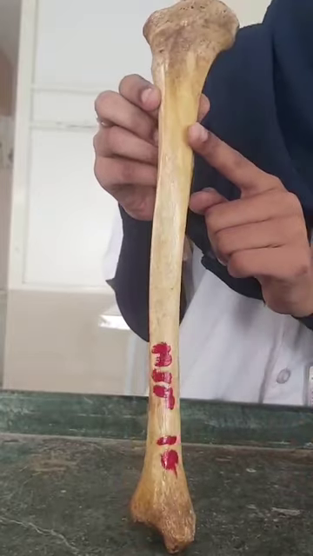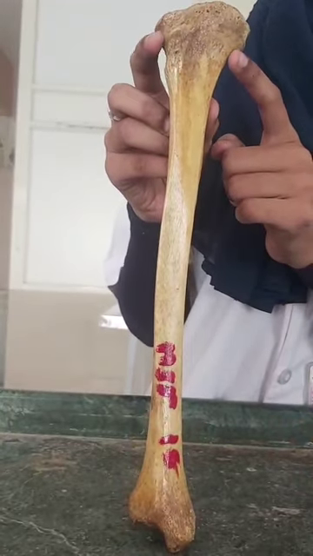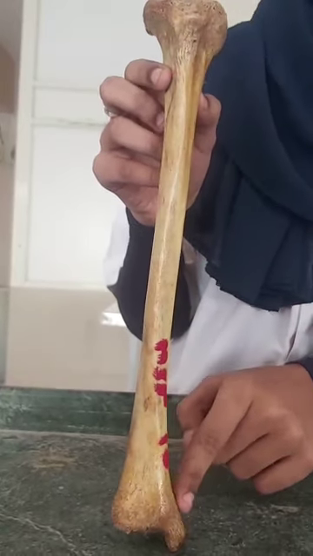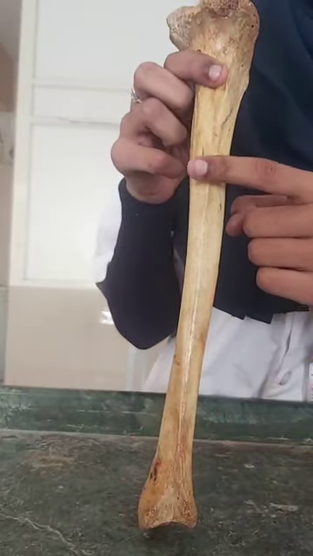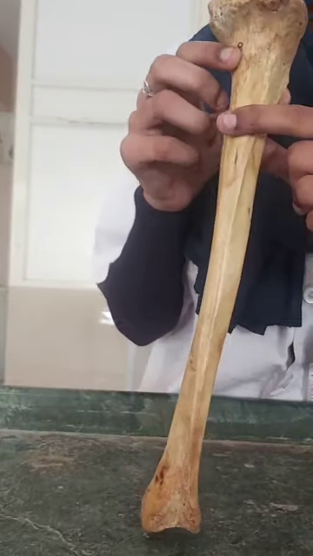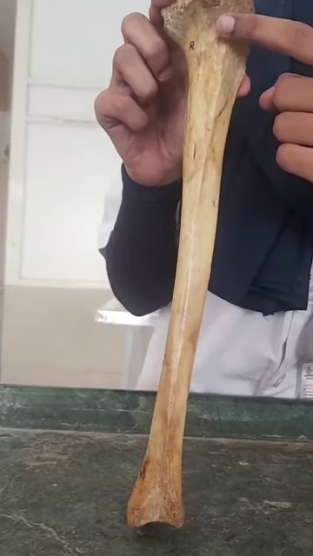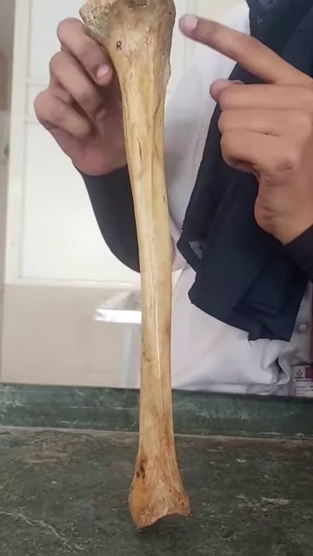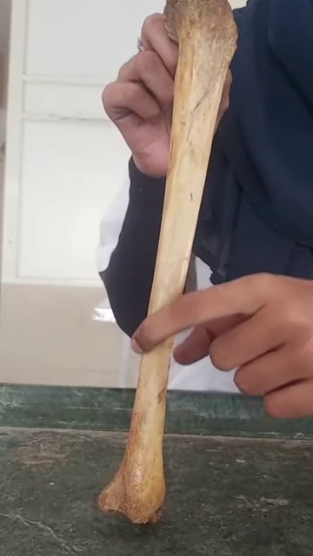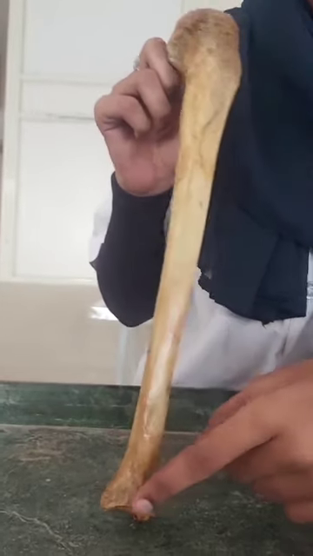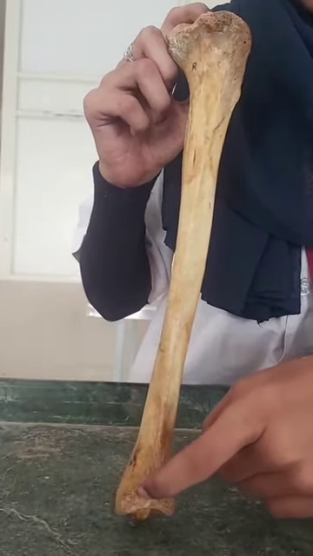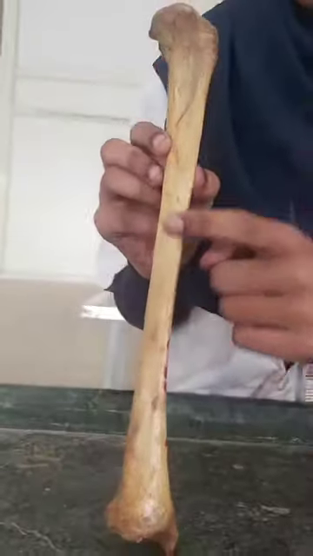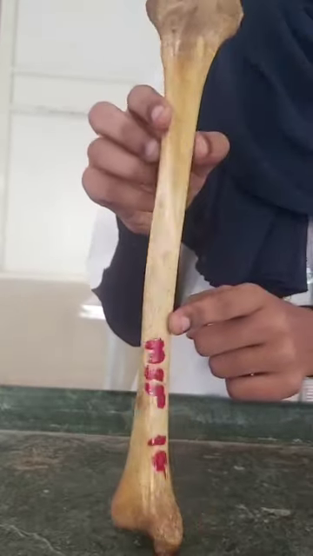The medial border is a rounded border from the medial condyle above to the medial malleolus below. The interosseous border, also called the lateral border, extends from the lateral condyle above, in front of the fibular facet, to the anterior border of the fibular notch. This is the fibular notch, with its anterior border and posterior border.